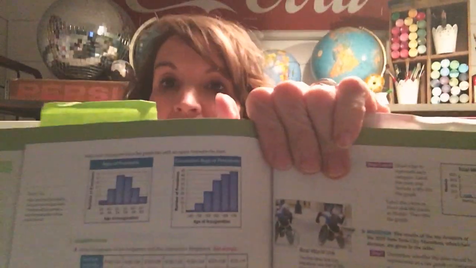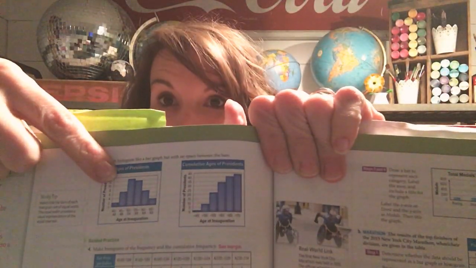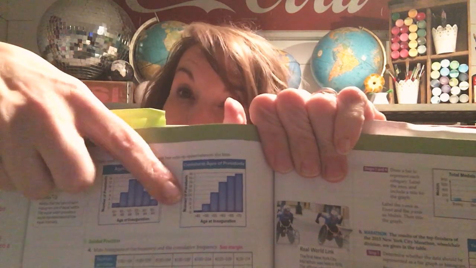Now, the way I have my scale made won't work. But I'll do my best to show you what it ends up looking like in the book. Here is the regular histogram for the ages of the presidents, and here is the cumulative histogram. If you want more explanation of the cumulative frequency histogram, it can be found on the study skills study guide that's included in this lesson.